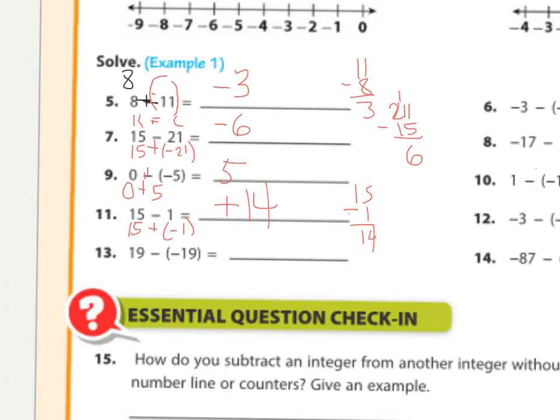All right, 19 minus negative 19. Keep, flip, change. Keep, flip, and then change negative 19 to positive 19. 19 plus 19. What do you have more of? You have more positives or negatives? Well, you have nothing but positives. So that's going to be a positive answer, and then you just add them together.